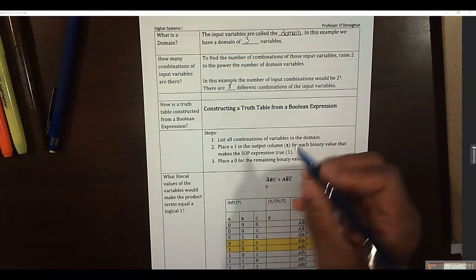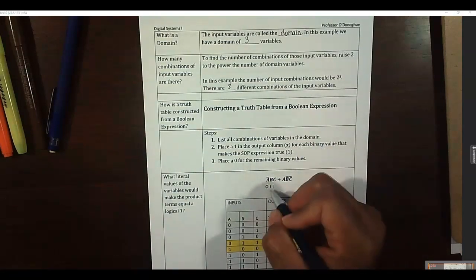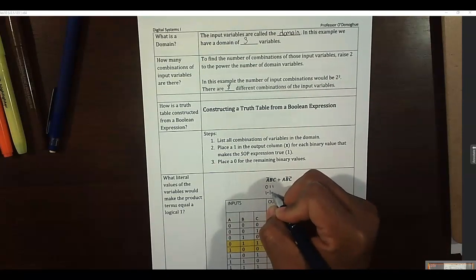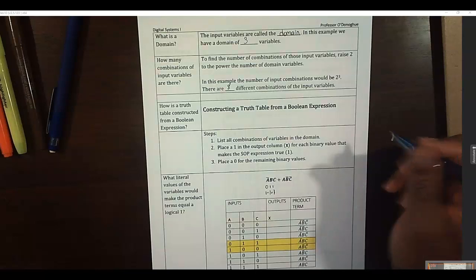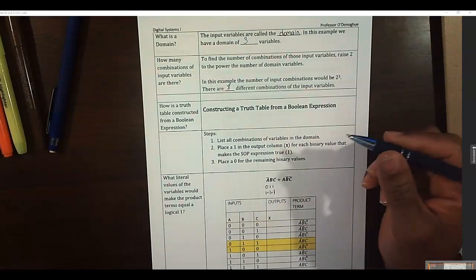Okay, B would have to be 1 and C would have to be 1, right? So then if you ANDed them together, you would get 1 ANDed with 1 ANDed with 1, which is 1. Okay, so if you have all 1s ANDed together, you get a 1.